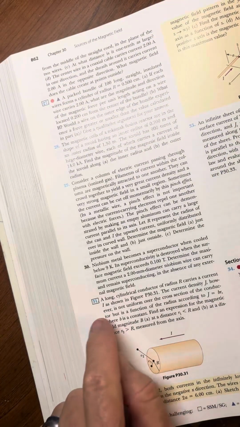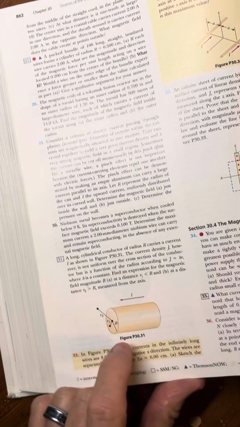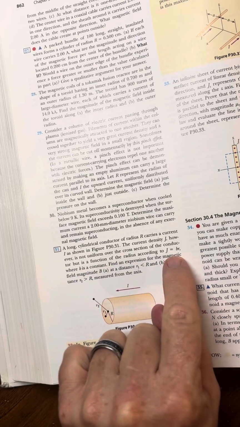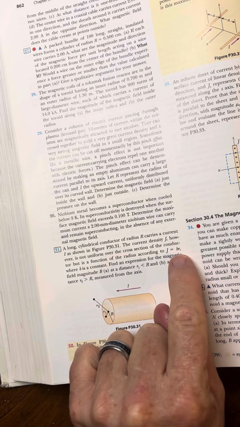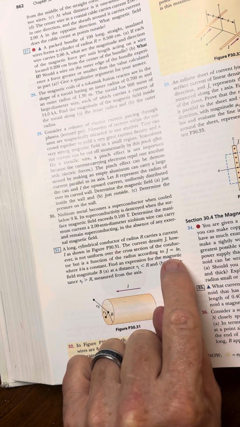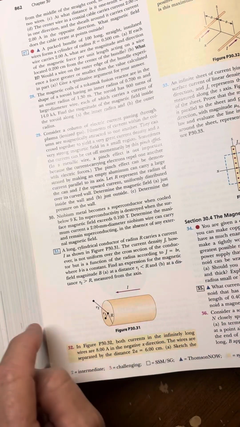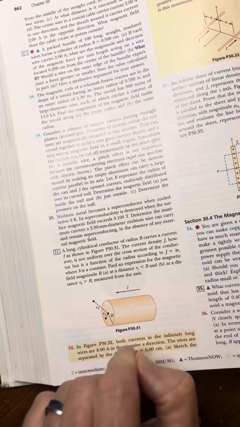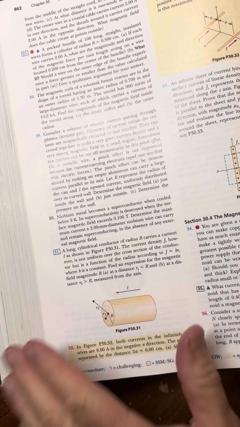Here it is. Here we had this cylinder, we had a non-uniform current. Now, in this one, it was a proportional function instead of a Gaussian function. But other than that, the logic is exactly the same.